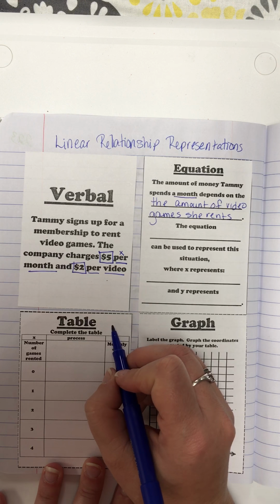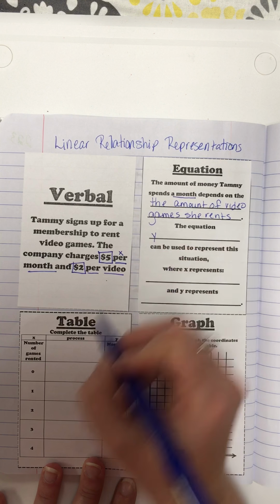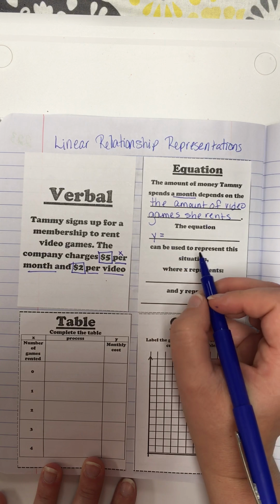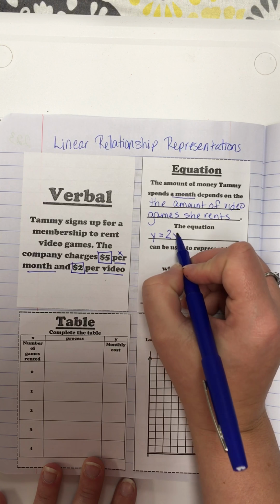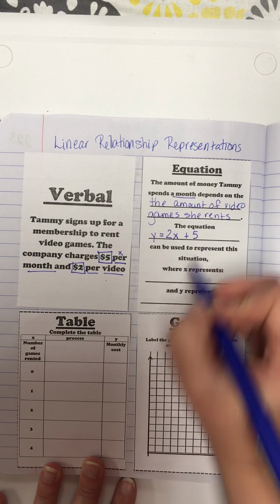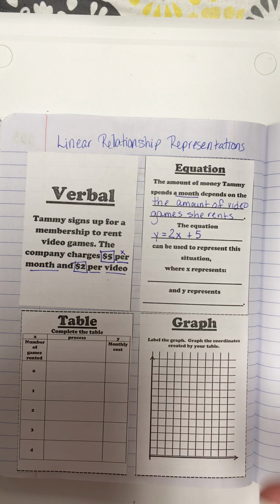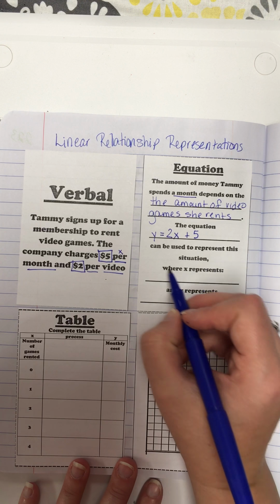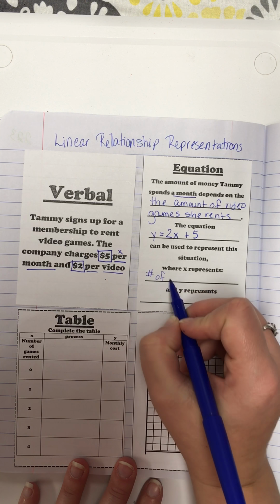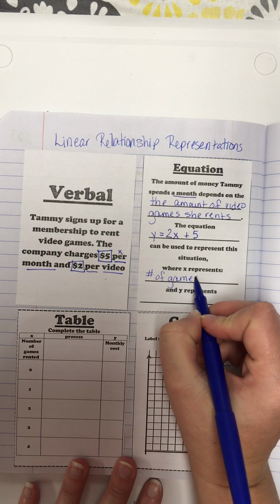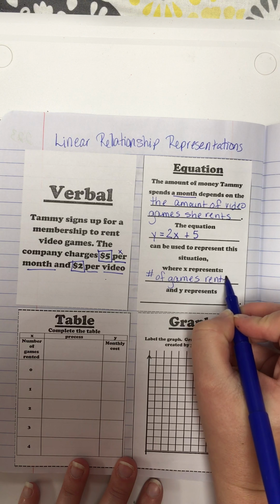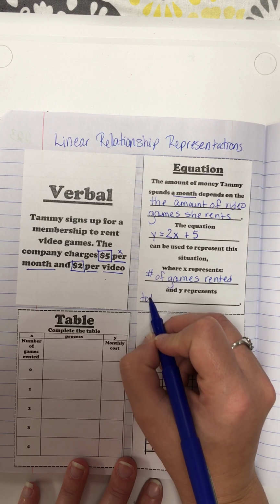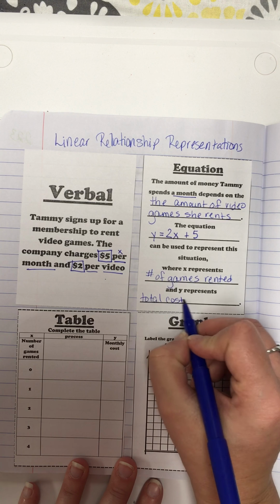So the equation, we would say y, which is the amount of money she's going to spend, would be equal to the $2 per video game plus the $5 monthly fee. So this is how much she's going to spend each month. It can be used to represent the situation where x represents the number of games rented, and y represents the amount spent, or the total cost, each month.